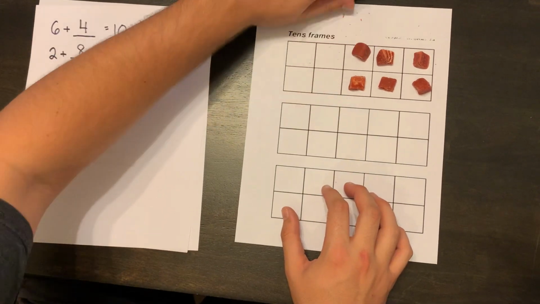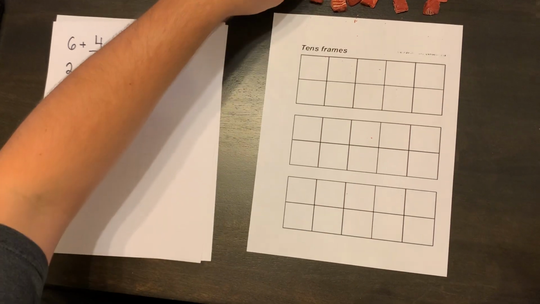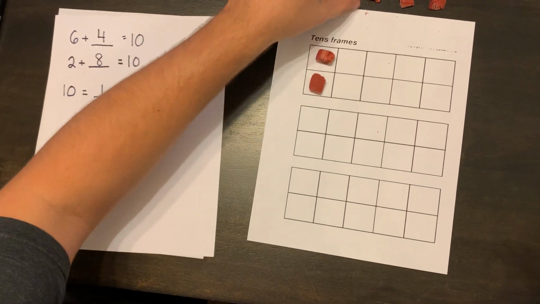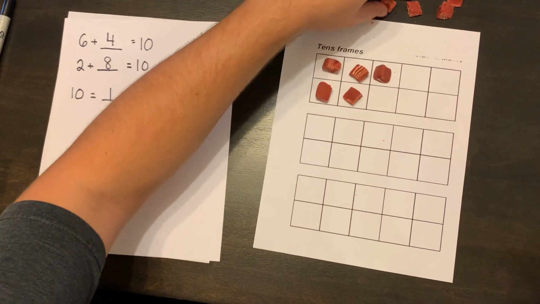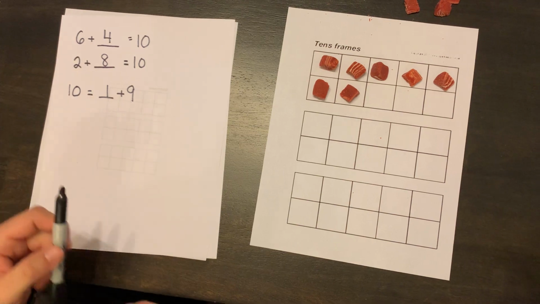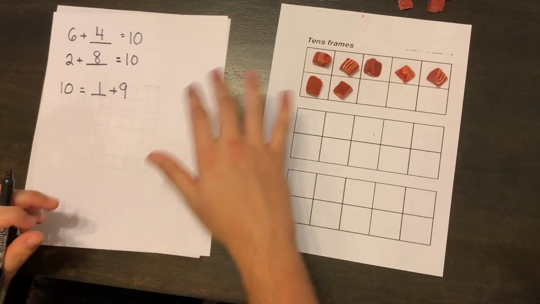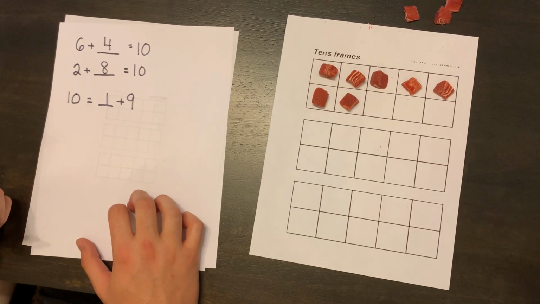So now I'm going to clear off our 10 frame one more time. What I'm going to allow you guys to do is work independently and find out what your missing part is. So first I want you to think, what do we know? How many dog treats do we have on the 10 frame?